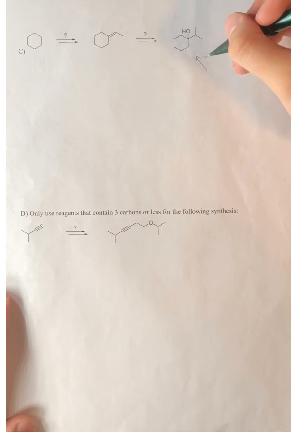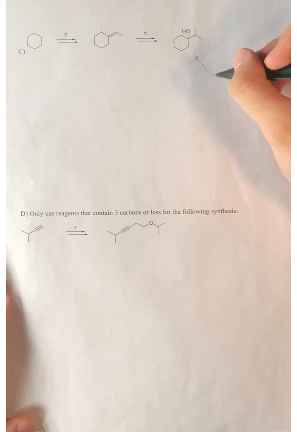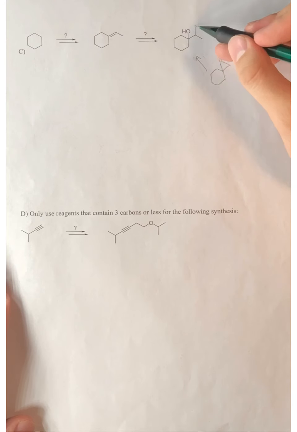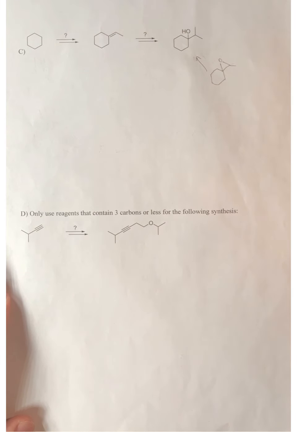So if I were to redraw this as an epoxide, it will look similar to this, with this methyl group attached on this carbon. And once again, because we're in anionic conditions, something such as a Grignard reagent with this methyl group, followed by water for the protonation of this oxygen, could work.